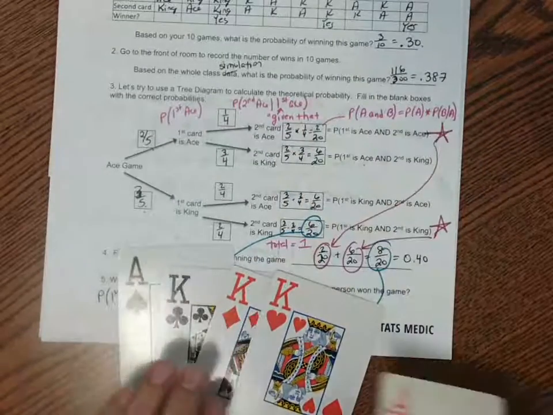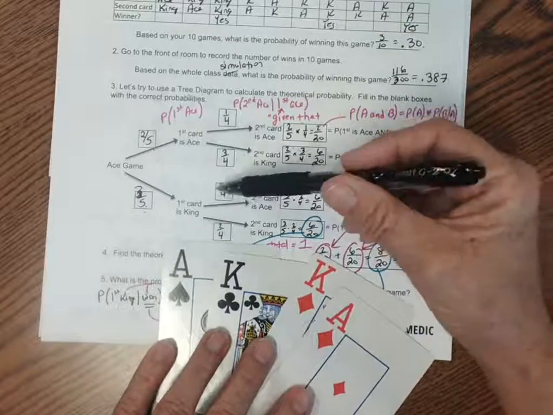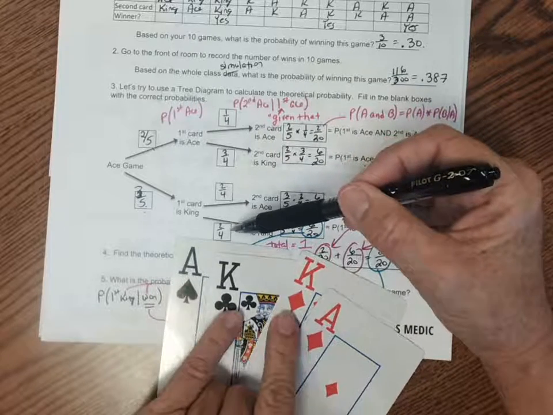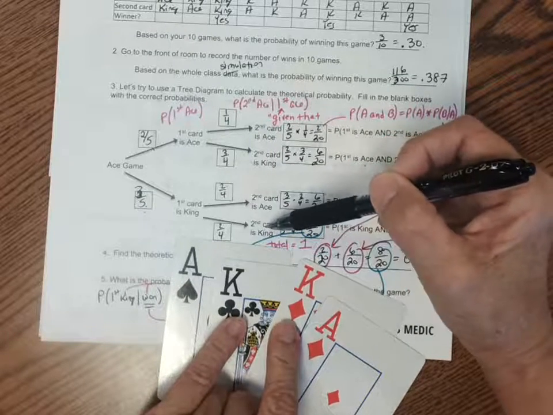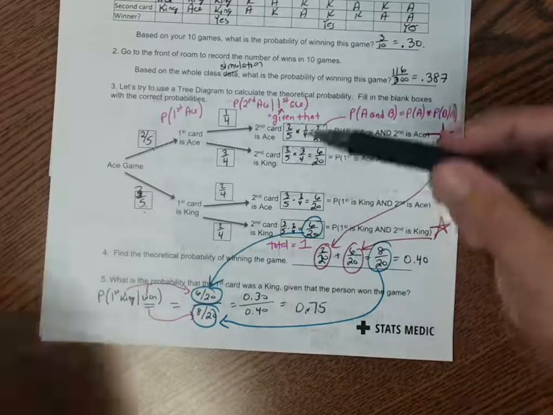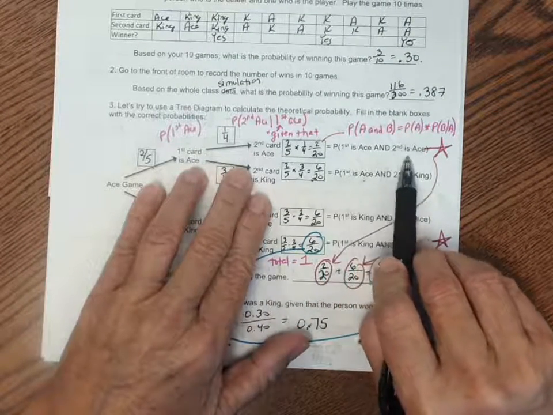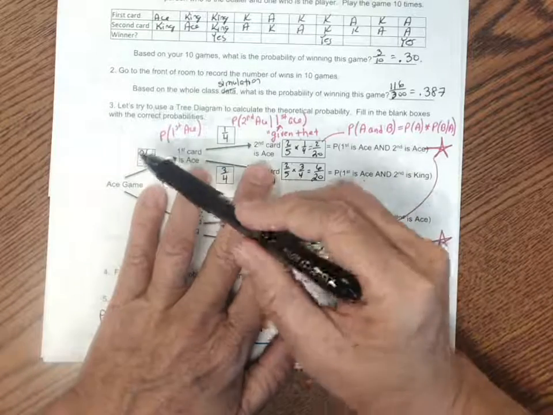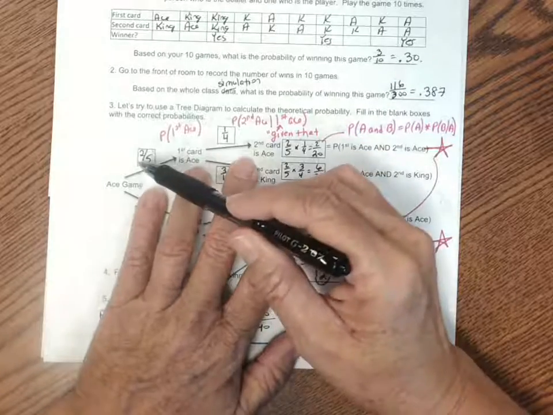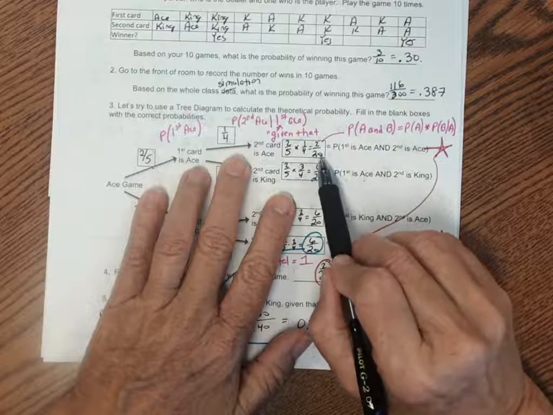Likewise, if the first time I drew a king, so here's my cards, the second card, the probability of getting an ace, I have 2 out of 4 chances of getting an ace and 2 out of 4 chances of getting a king. So once I have all these probabilities in my table, to find the probability of the first card being an ace and the second card is an ace, that probability I get by multiplying the probabilities along this branch. So the first probability was 2/5 times 1/4 gives me 2 over 20.